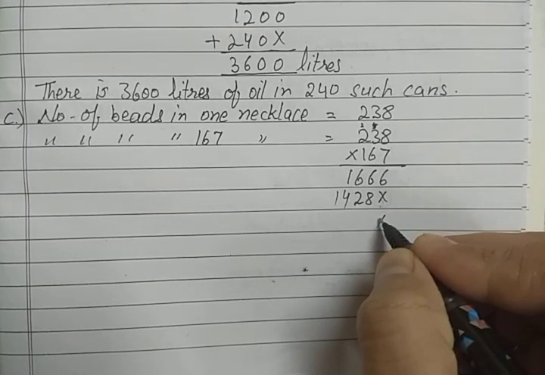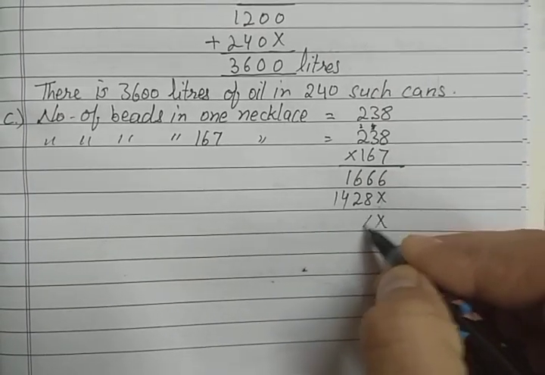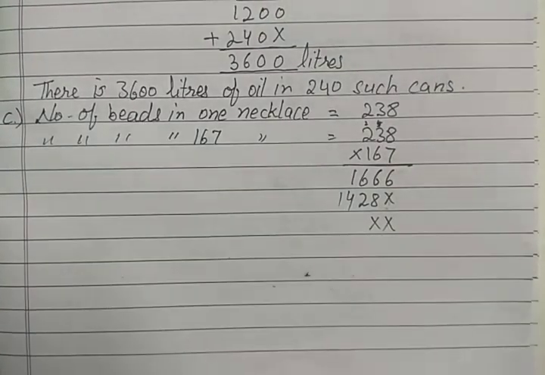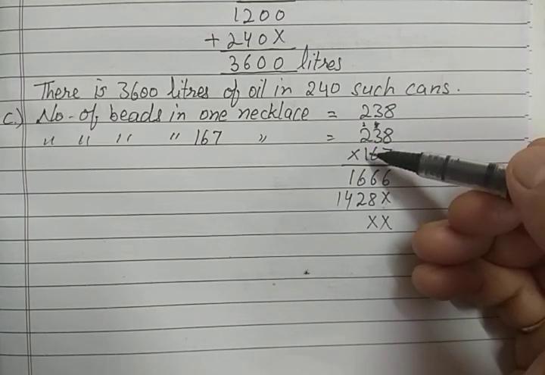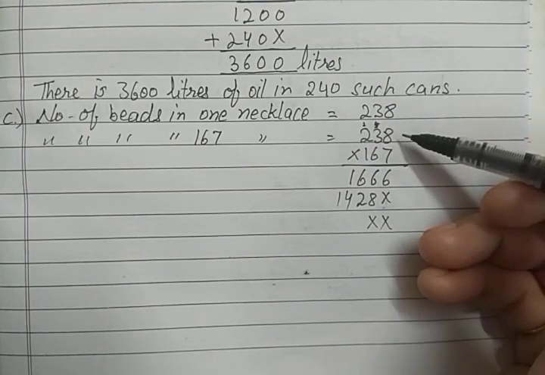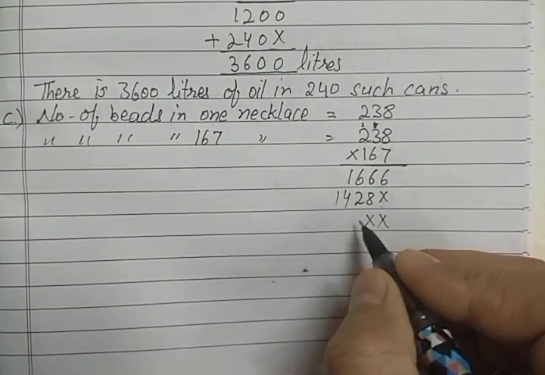And then we have to multiply it by hundreds place. We will put 2 crosses because 100 has 2 zeros. Now multiplied by hundreds place. So here is 1. So very easy. Multiplied by 1 we will get the same answer, that is the same number itself.